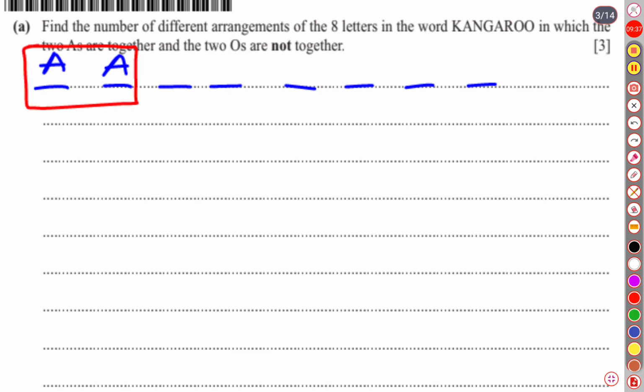Okay, then how many are left? Look at this. O's cannot be together. So these two spaces will go away. So how many are remaining there? There are 4 remaining. Now what about the O's? O has restriction, so except O, let us arrange the rest of the letters. So how many units are there? 1, 2, 3, 4, 5. Then there will be 5 units.